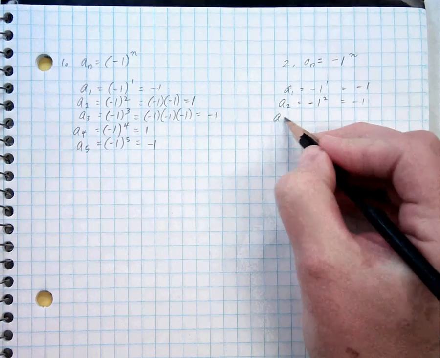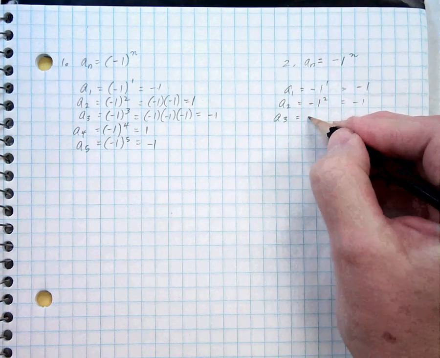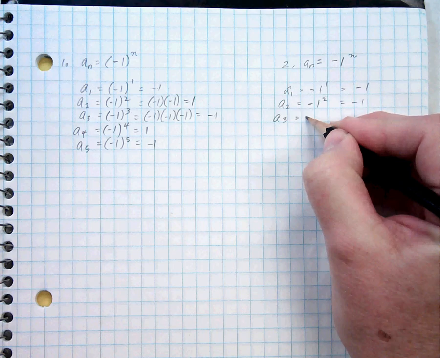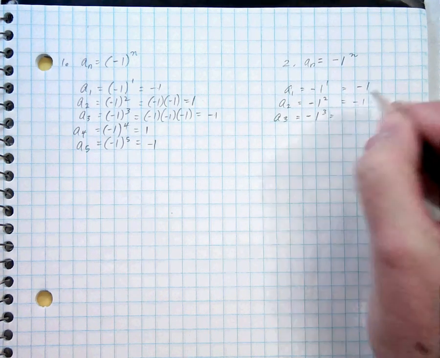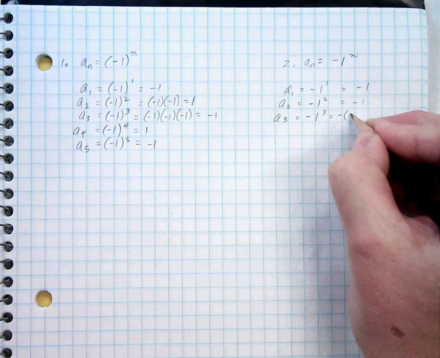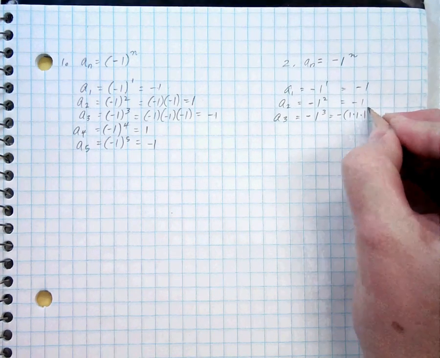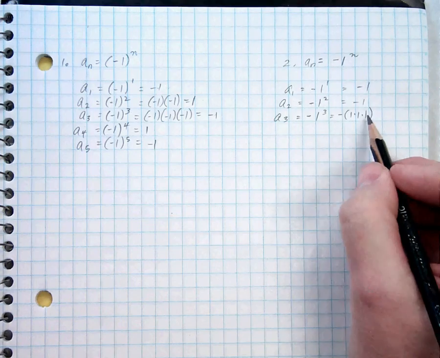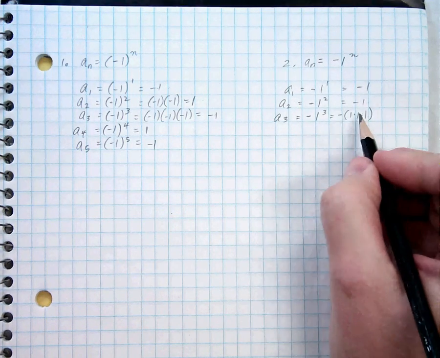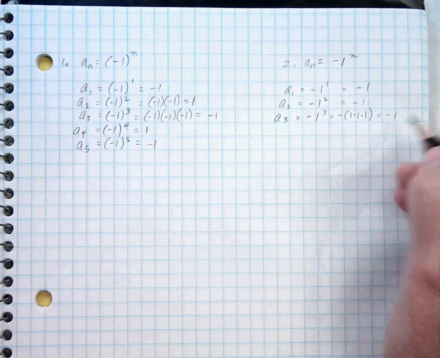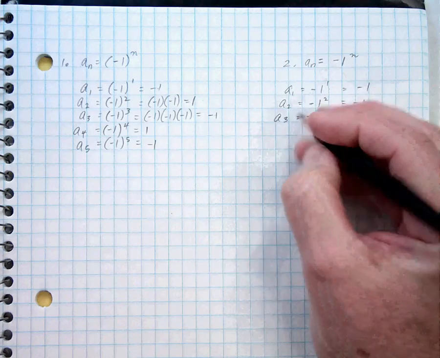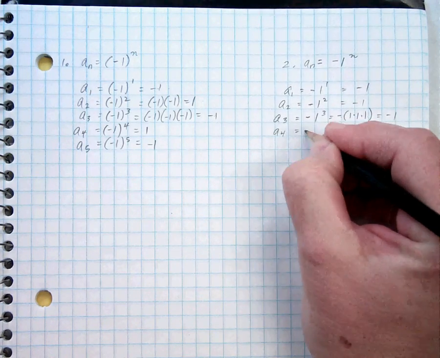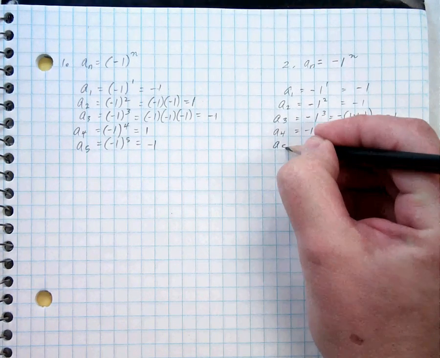a3 would be, think of it as, -1 to the 3rd, and if I wanted to expand that out, you could think of it as -1 times 1 times 1. 1 times 1 times 1 is 1, and then the opposite of that is -1. All right, so we clearly see that we're just remaining with -1, -1, -1, so a4 is -1, a5 is -1.